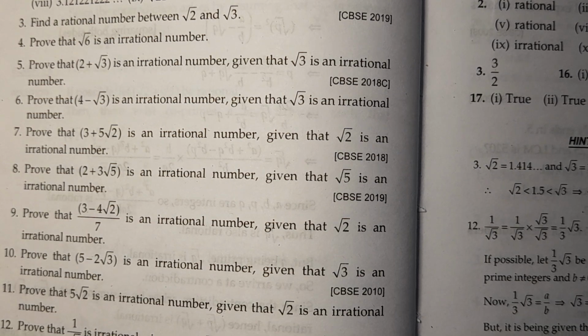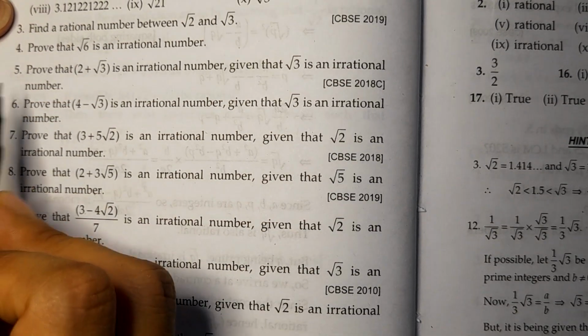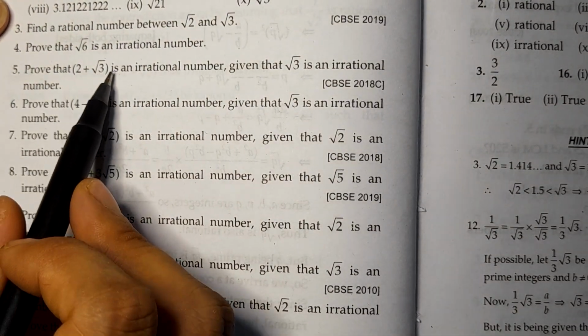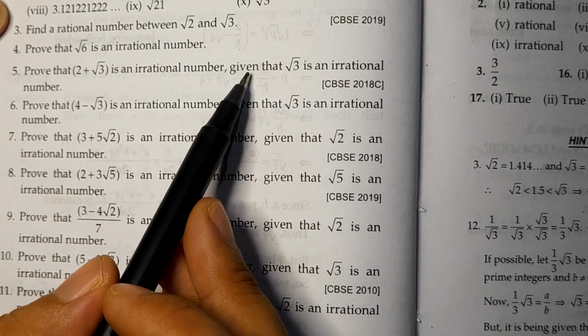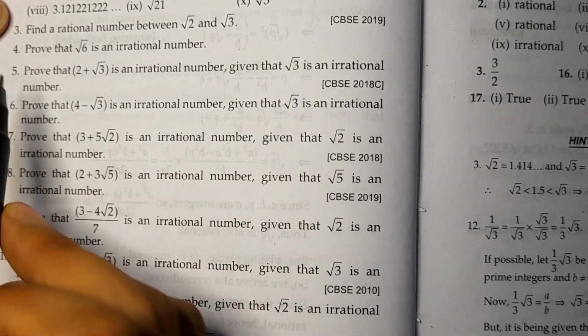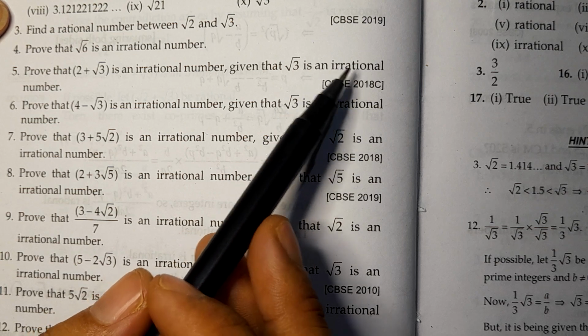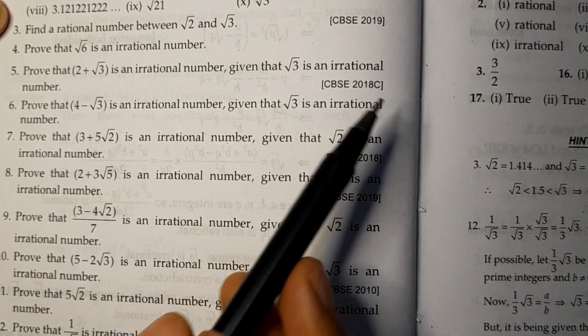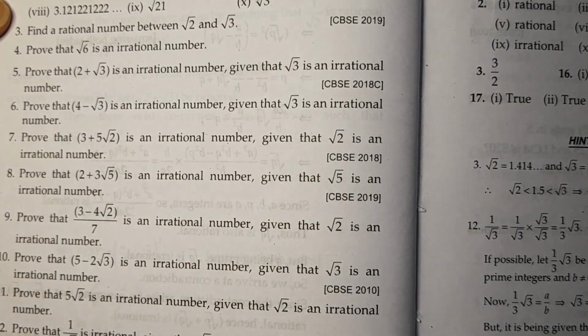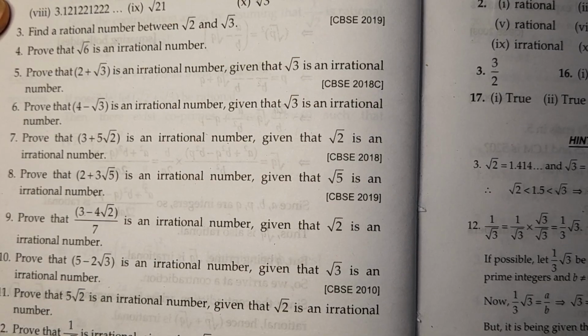Question number 5. Prove that 2 plus root 3 is an irrational number given that root 3 is an irrational number. Already root 3 is an irrational number. It is given. You have to prove that 2 plus root 3 is an irrational number. It also remains the same.